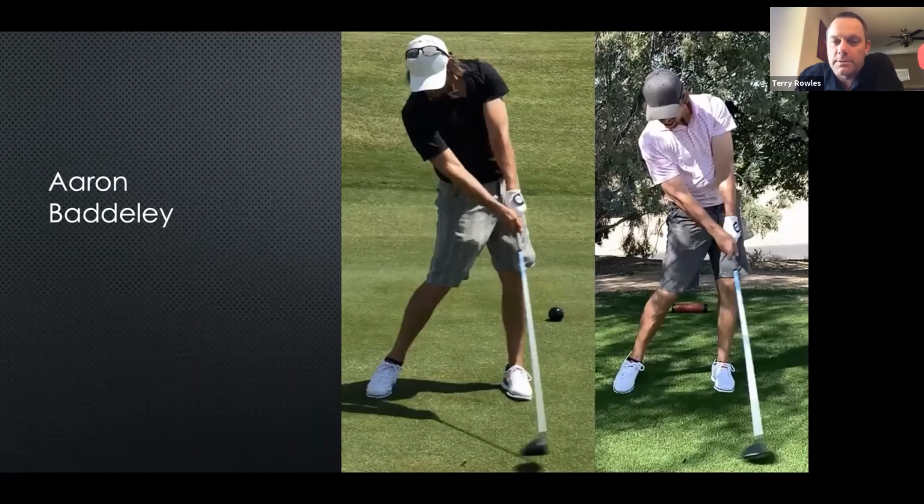Here's a change I made with Aaron Badley. Look at the palm relative to the shaft. You can see on the left he is stronger. His right elbow is more under. Now he can release it as much as he wants and not hook it.